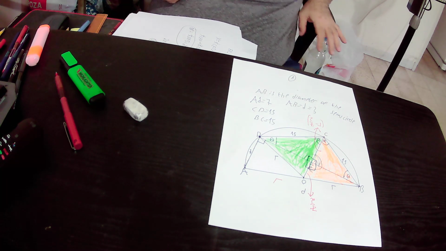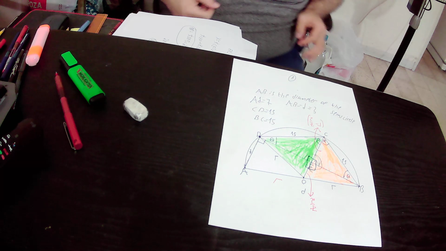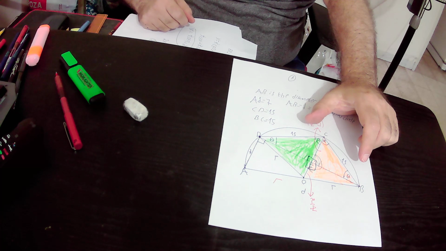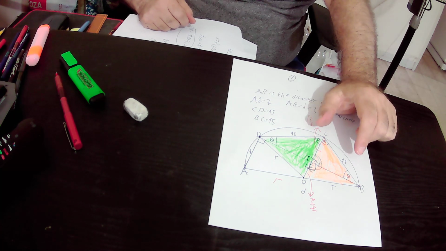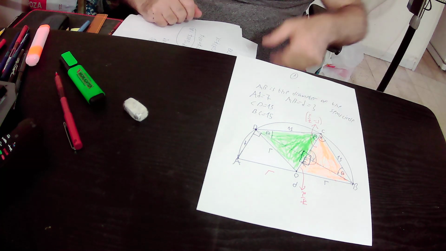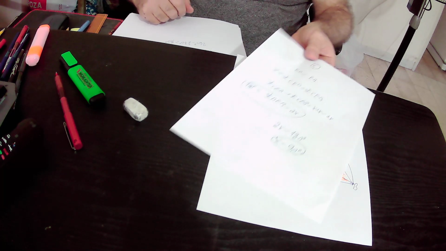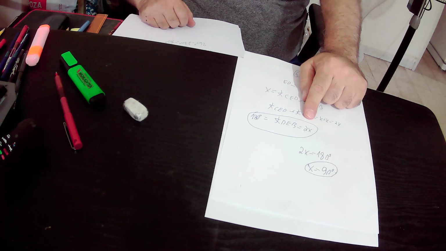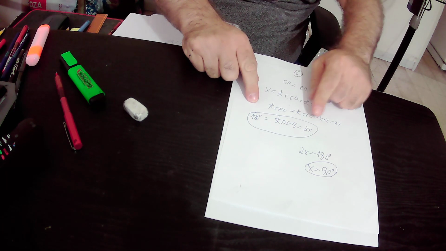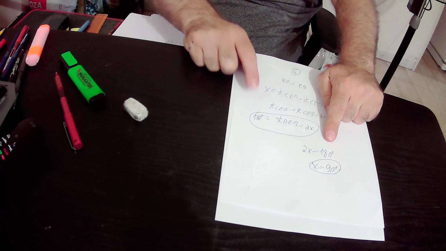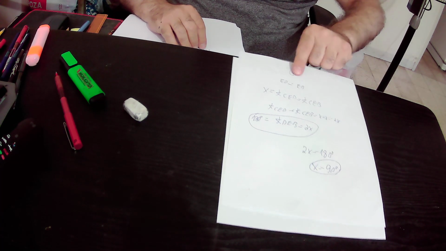but because DB is a straight line, therefore angle DEB also equals 180 degrees. Okay, so from one side angle DEB equals 180 degrees, and from the other side angle DEB equals 2x. So from this equality we can deduce that 2x equals 180 degrees, and if we divide this equality by 2 we will get that x equals 90 degrees.